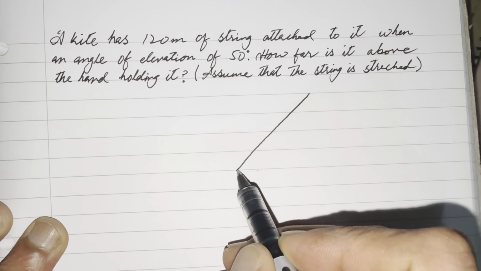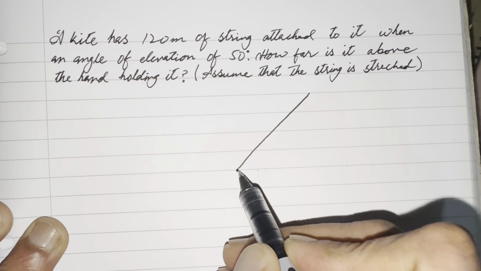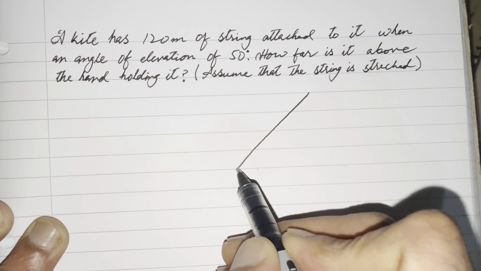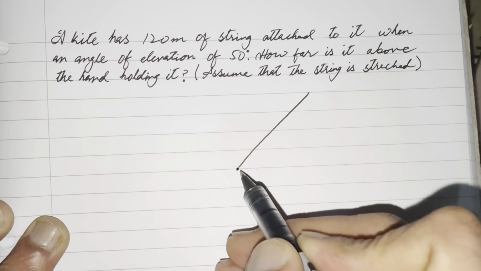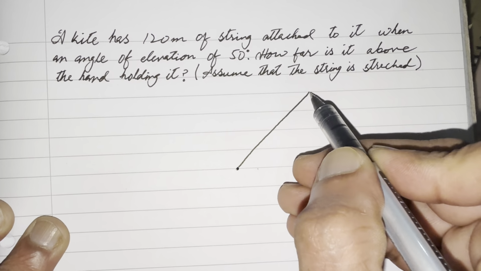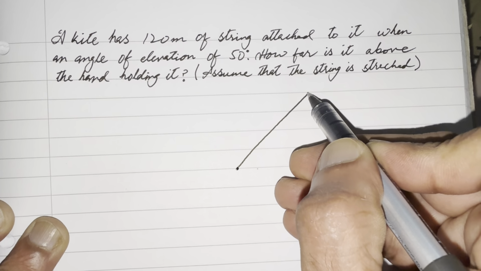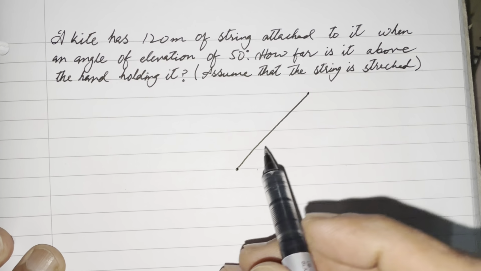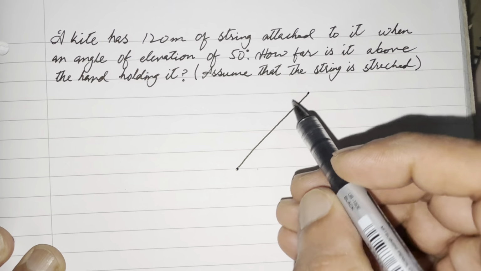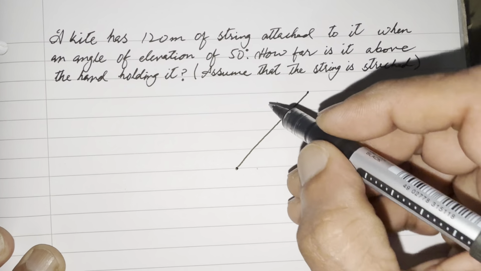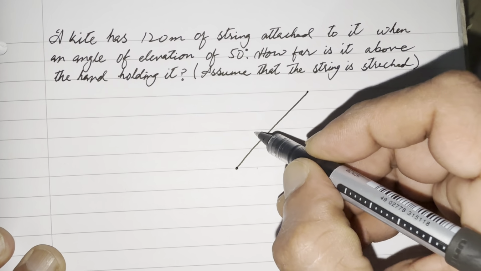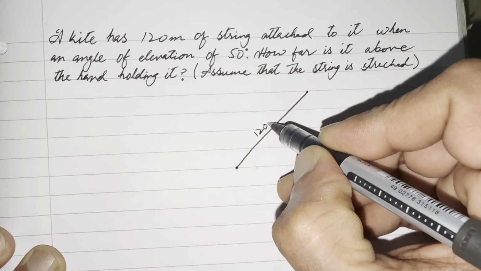So this one is the point where the kite is flying, and the distance between these 2 points is 120 meters.